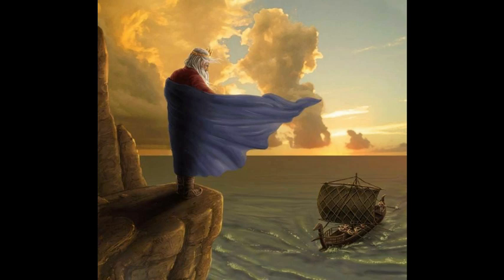So this is an artist's illustration of the origin story of the Aegean Sea and why it's called the Aegean Sea. I'll go through it quite quickly. It's an interesting story. In the story, the man pictured on the cliff here is King Aegeus, and he's waiting for his son Theseus to return from his adventures.